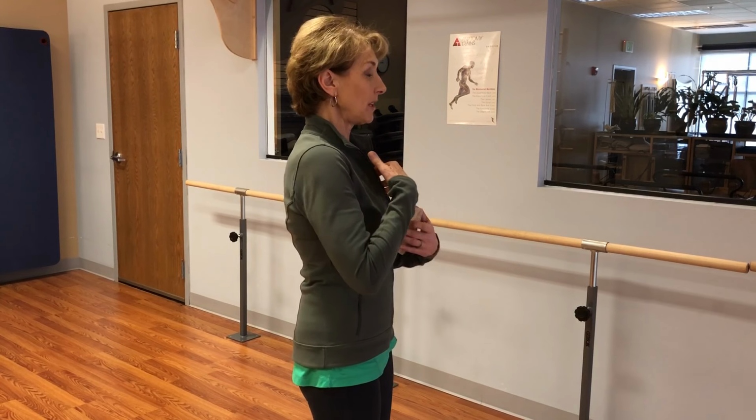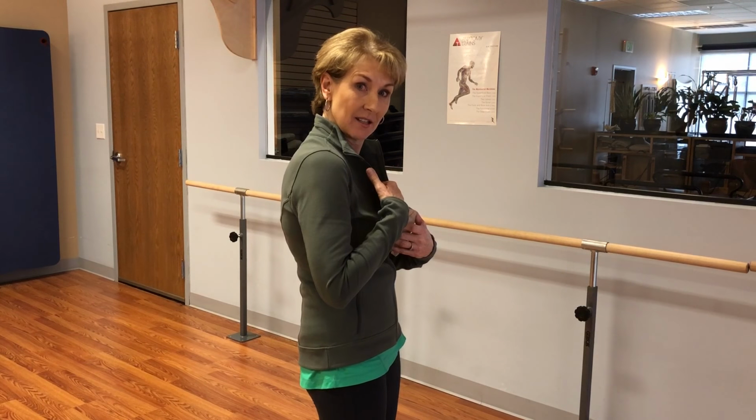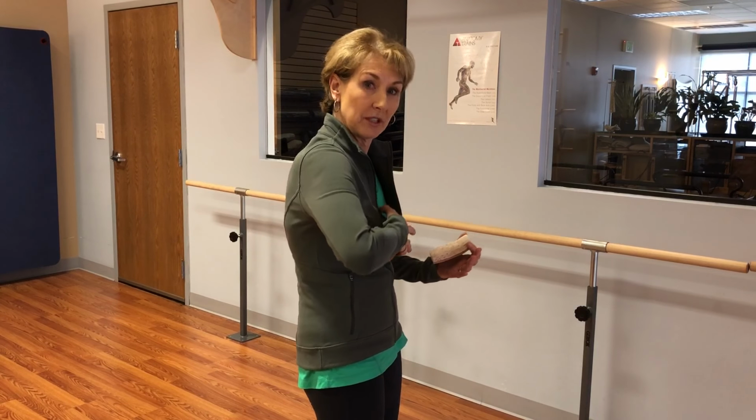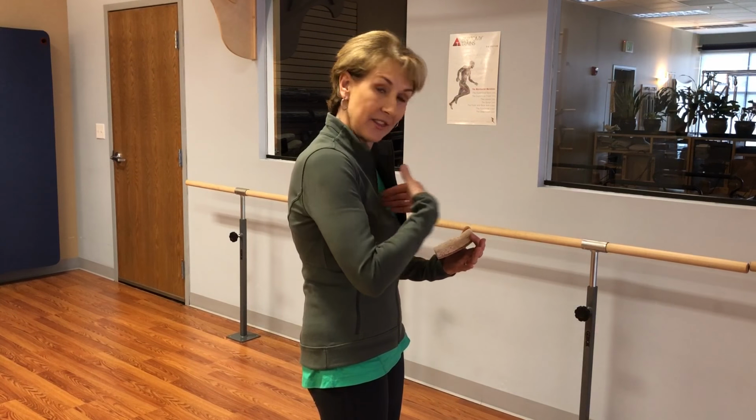If you picture this position that a lot of us tend to go into, that's actually where we're putting the most load on these vertebrae in our thoracic spine. We'll talk more in the next video about what you can do about it and the modifications that we recommend for you when you're in class.